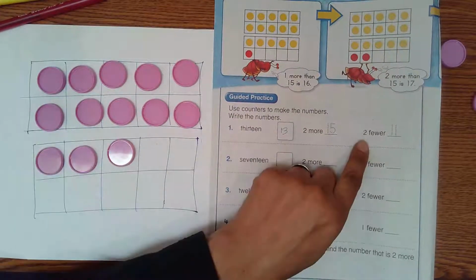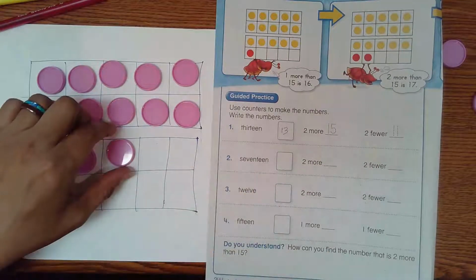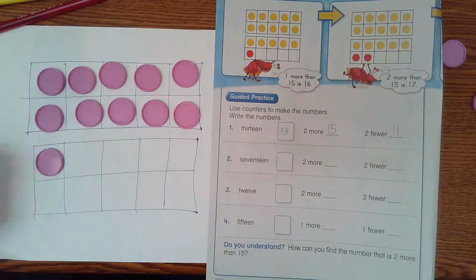So now 2 fewer means 2 less than 13. I'm taking 2 away. Now there will be 10, 1, 11. Get it? Okay, let's do number 2, 17.